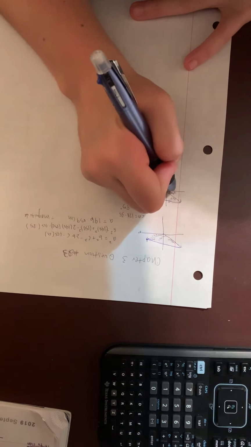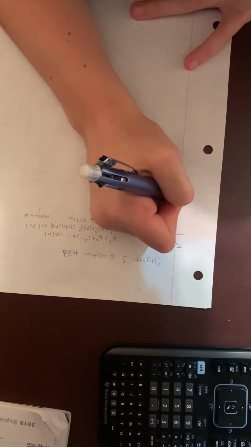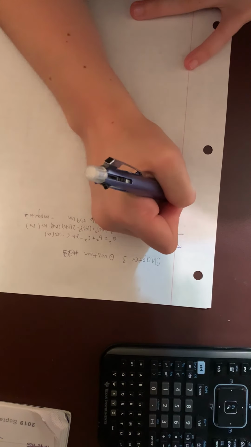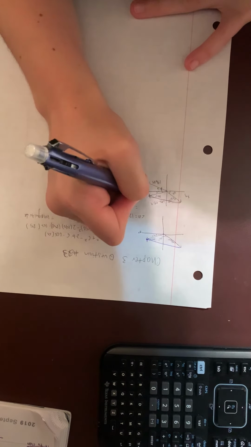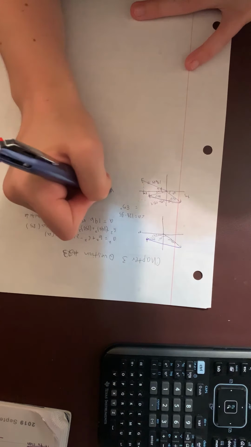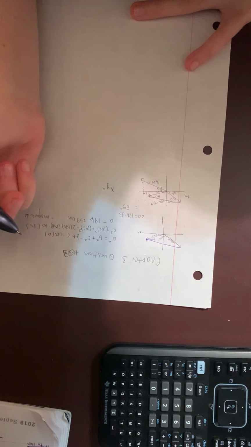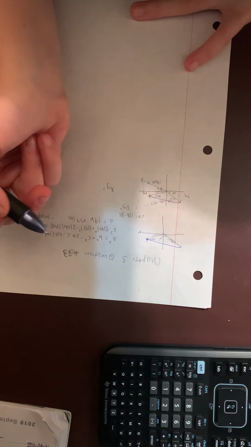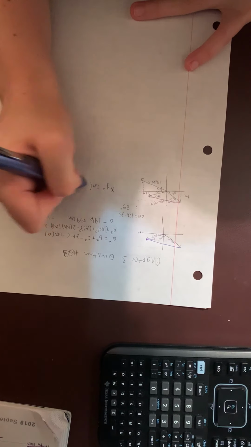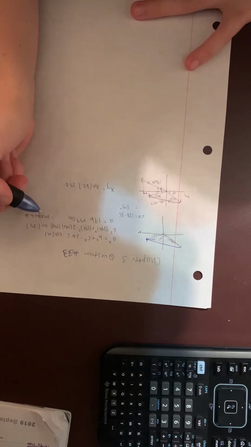So the way we find this angle here, which is the first displacement in the y direction, this is the resultant in the y direction. So displacement in the y direction is equal to sine of 60 times 150.